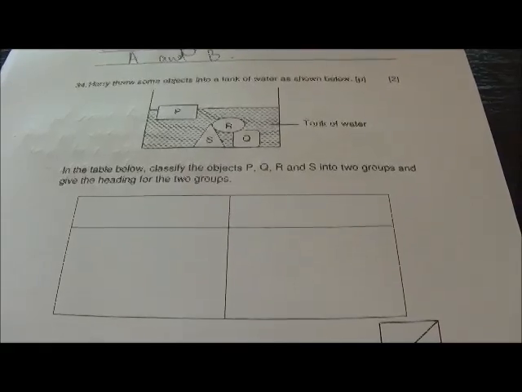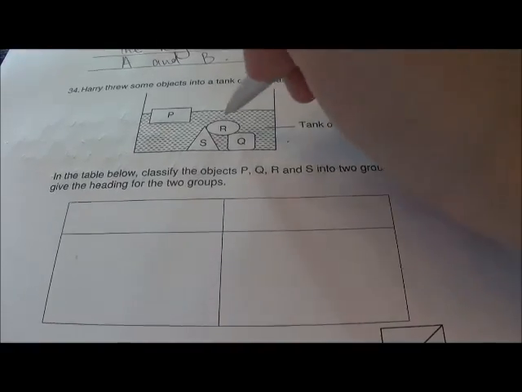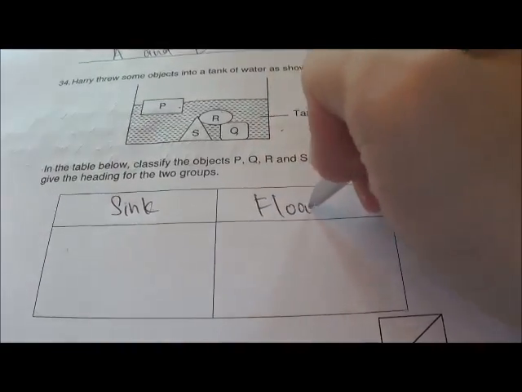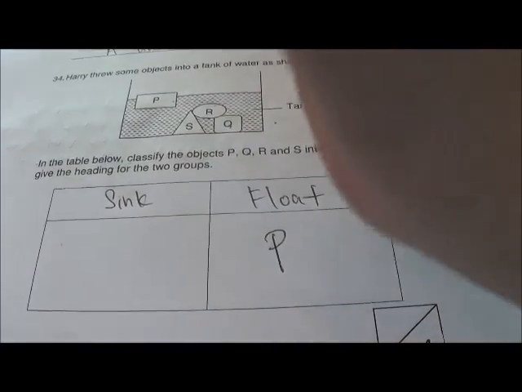Question 34. Harry threw some objects in a tank of water as shown. Classified them into 2 groups. Okay, from the diagram you can see that 3 items sink and 1 item floats. So that is the difference. Okay, so this is sink, this is float. Float only P. Sink we have Q, R and S.